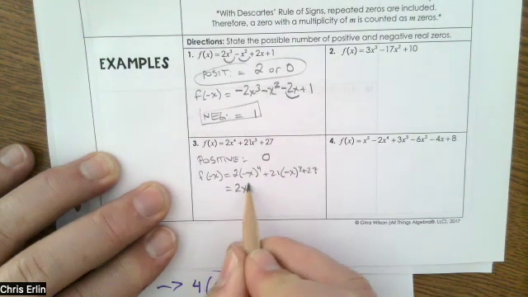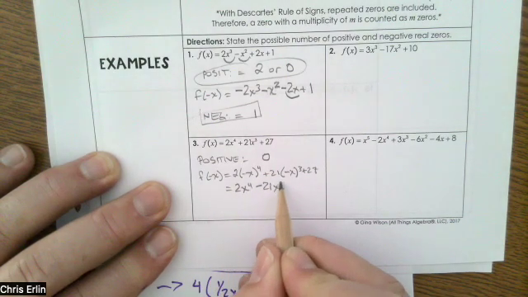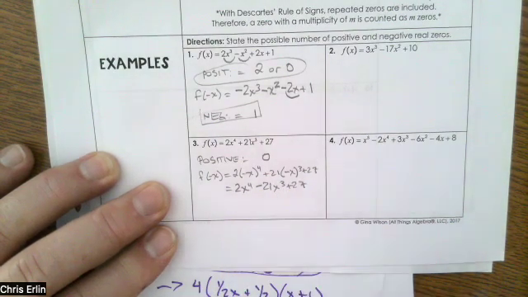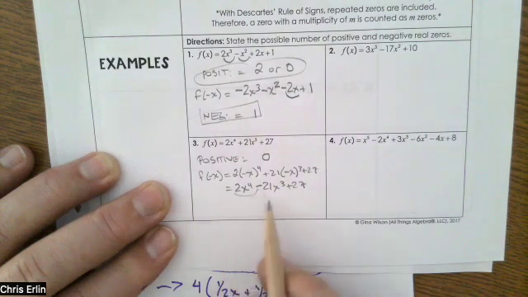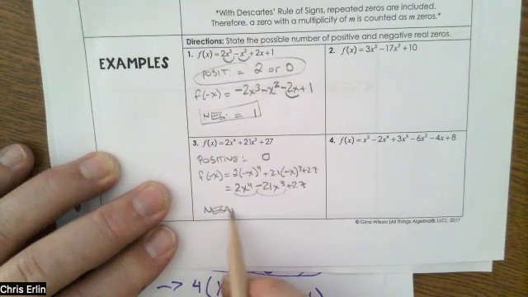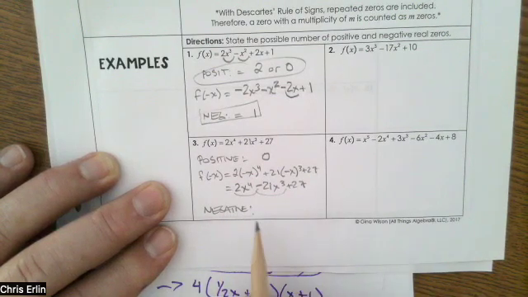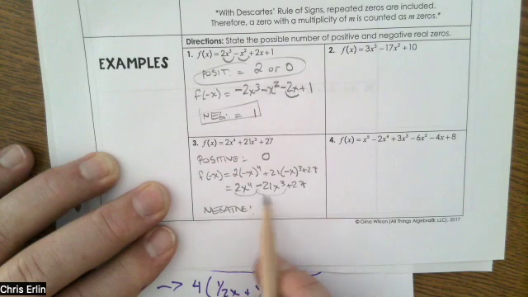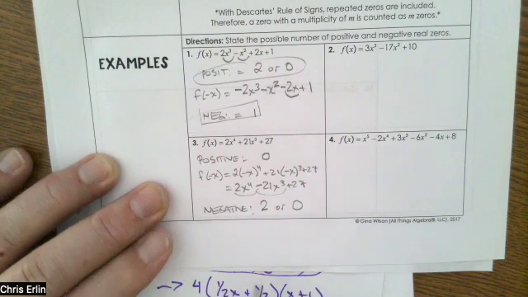So that's 2x to the fourth minus 21x cubed plus 27. Now how many sign changes? 2. Going from the lead coefficient to the negative is 1. From that negative to a positive is 2, or 0.